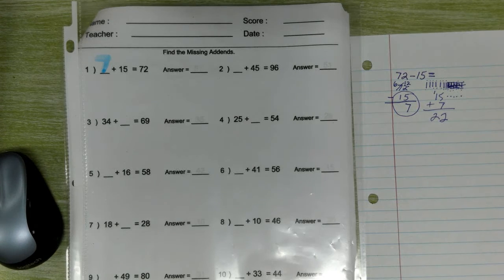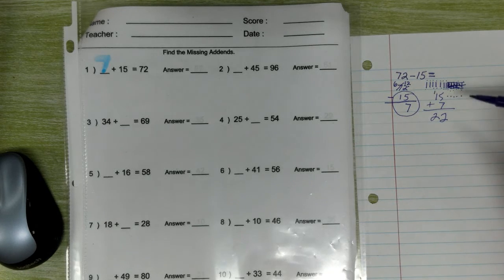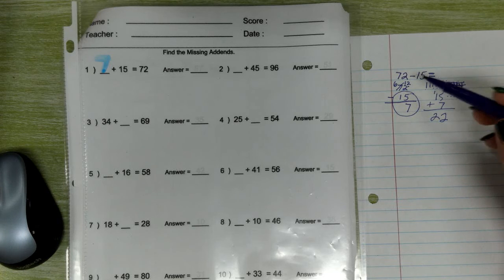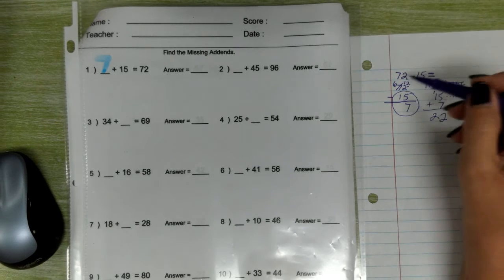Does that look right? Then we did something wrong. Oh no. What did we do wrong? Oh, I see. We forgot to subtract the tens place. So, if these two don't add up to 72, then you know you've done something wrong in your subtraction. So let's go back over here and fix this.